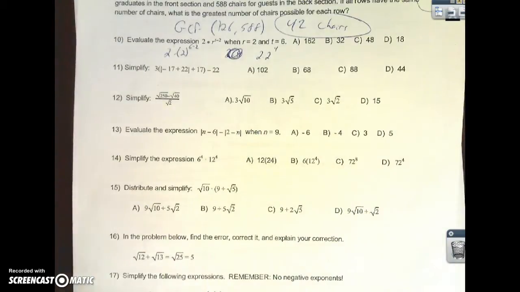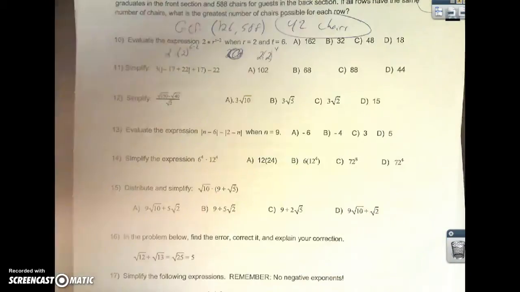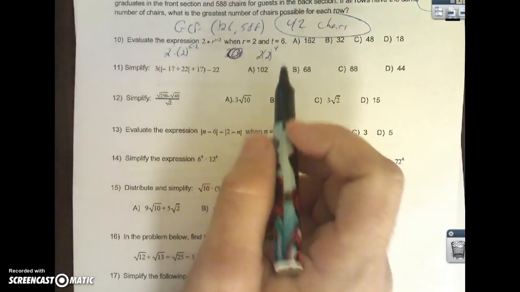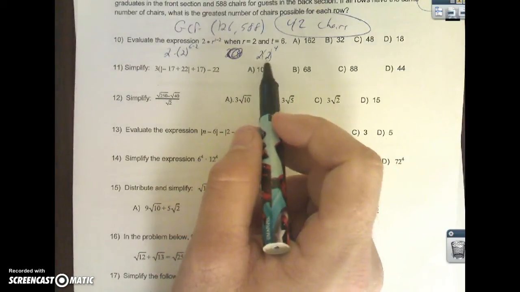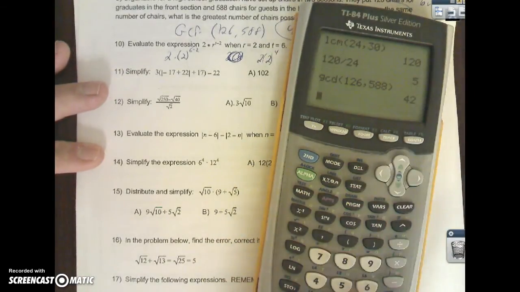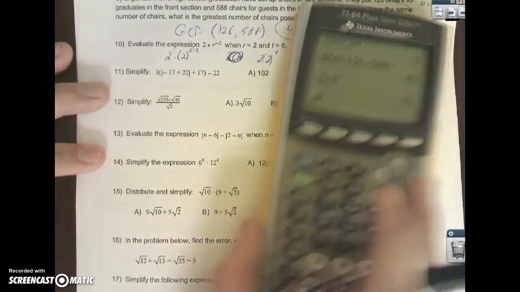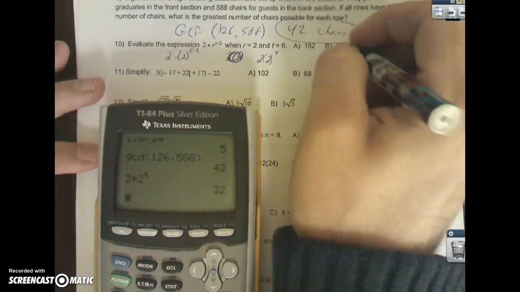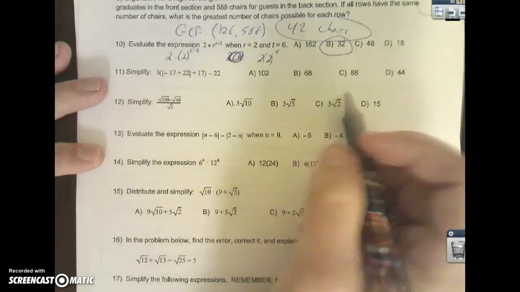Oop, confusing myself now. I was just ready to tell you guys not to make that little mistake. It's 2 times 2 raised to the 4th. Please do not multiply 2 times 2 first, then raise it to the 4th power. Remember your order of operations. Please excuse my dear Aunt Sally, PEMDAS. We have to do 2 times 2 raised to the 4th. Ta-da! 32.